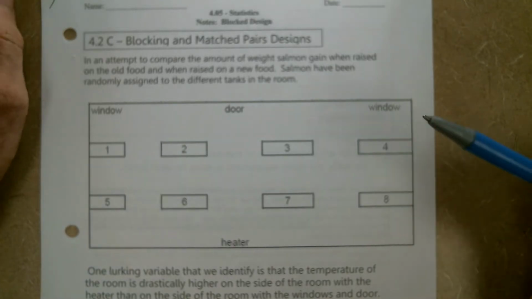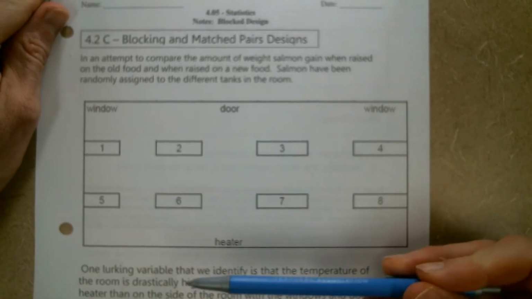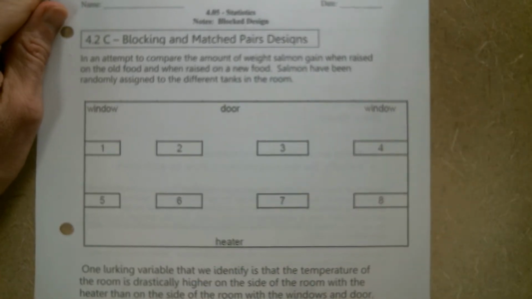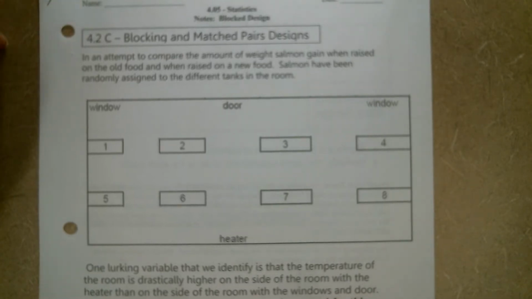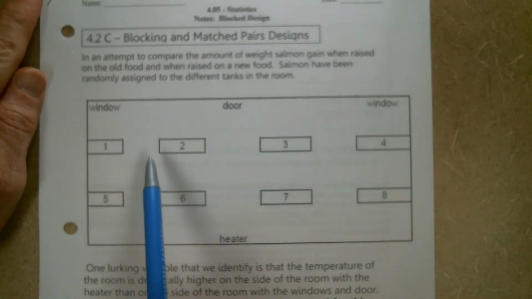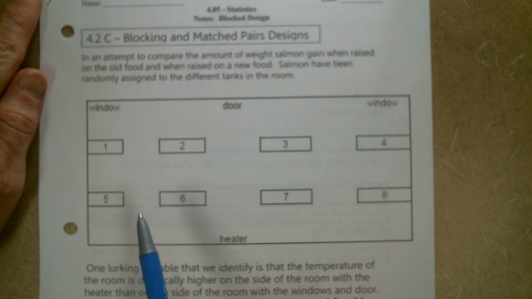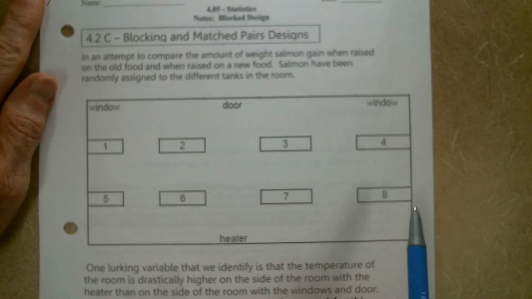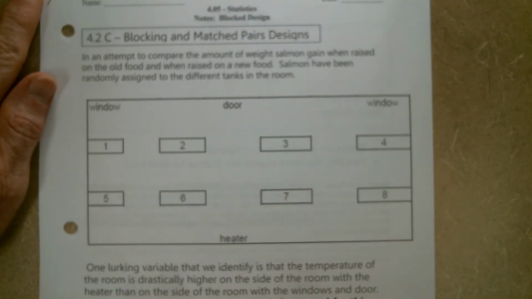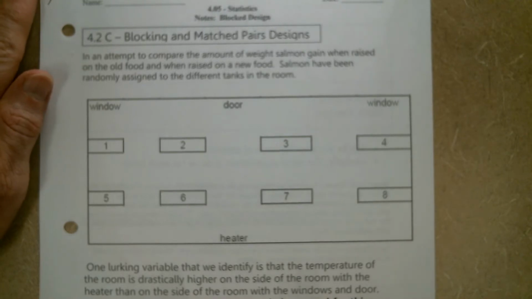All right, so we know there's a difference between this side of the room and this side of the room. Because we know that, we want to try to control it. We don't want temperature to be a deciding factor in our results, because what if when we randomly select, all the new food ends up on the cold side and all the old food ends up on the hot side? We wouldn't know whether differences have more to do with food or more to do with temperature.